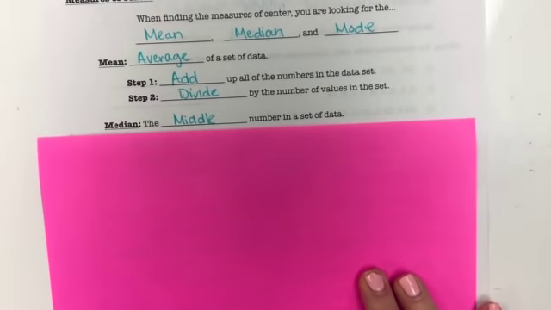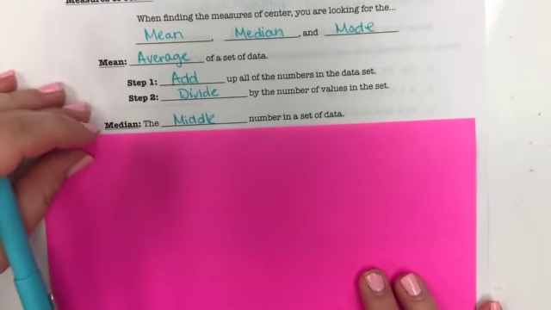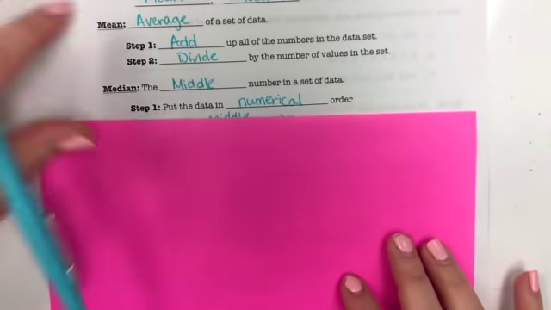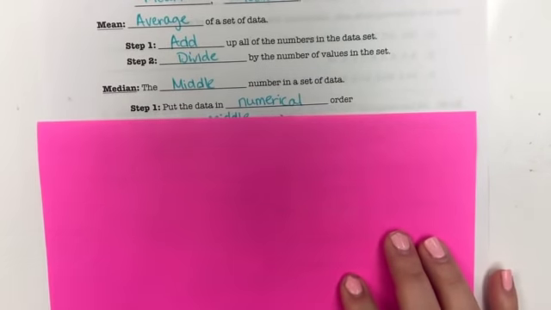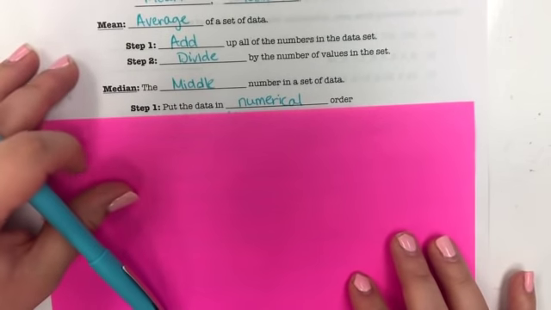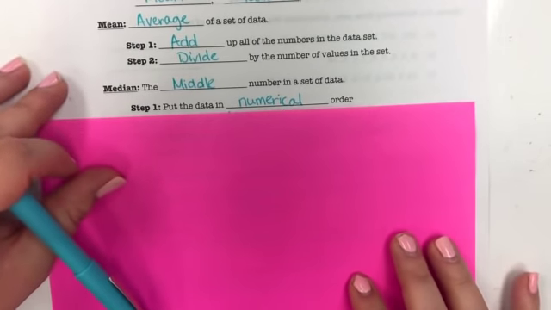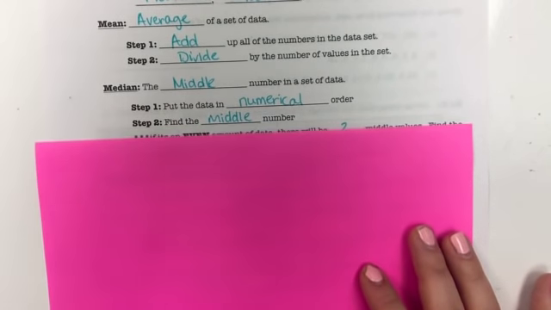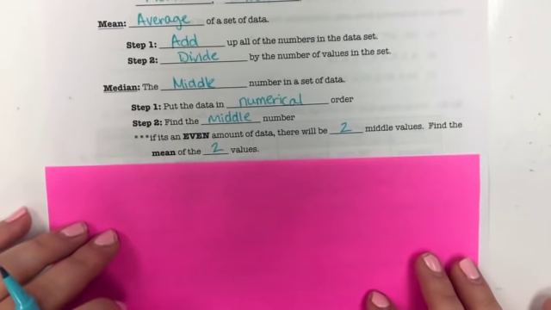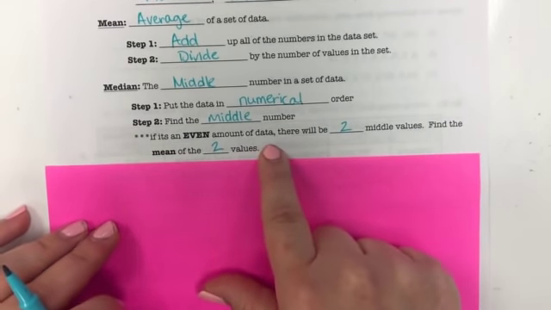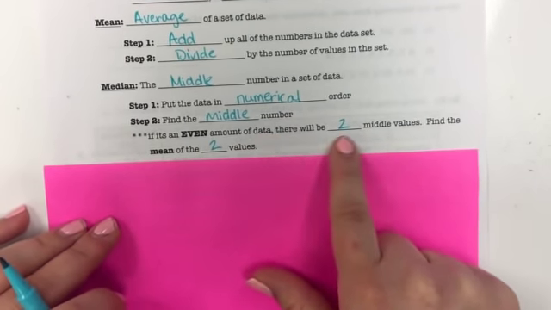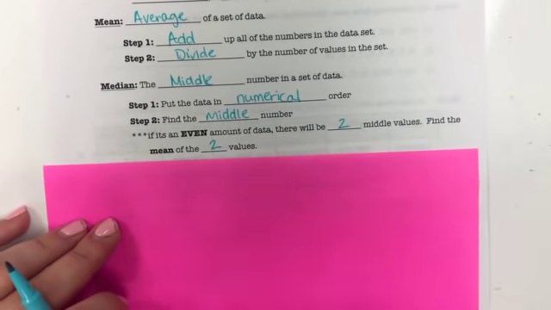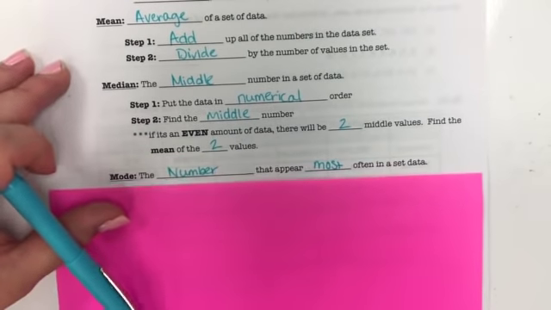The next measure of center is going to be median. The median is just the middle number within the set of data. So in order to find the median, step 1, we're going to put all of the data in numerical order, from least to greatest. Step 2, we're going to find the middle number. If we have an even amount of data points, there will be 2 middle values. So in that case, we're going to find the mean of those 2 values.